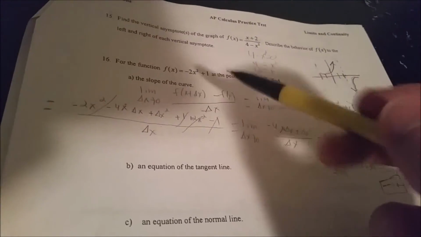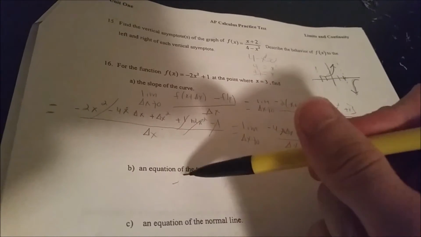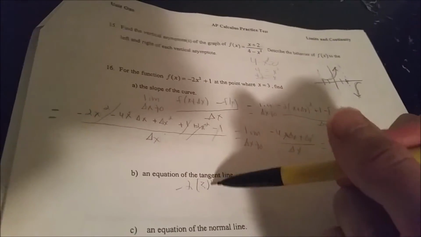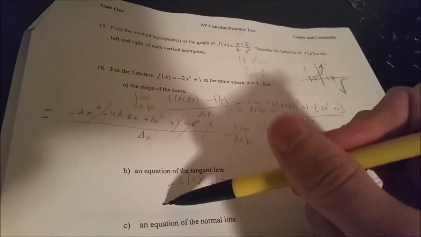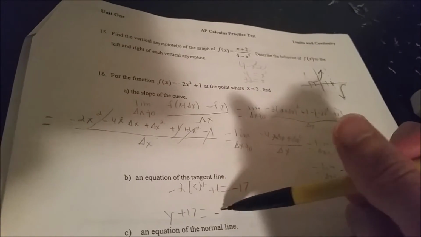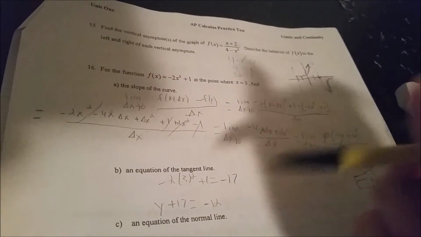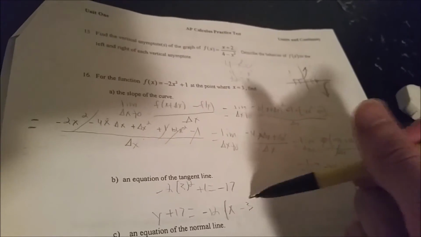For B, your answer is find an equation for the tangent line. To do that, you want to put 3 in for this right here, so it'll be negative 2 times 3 squared plus 1. That'll come out to negative 17. So the equation will be y plus 17 equals negative 12, which is the slope you got from the last problem, times x minus 3. And that's your tangent line.